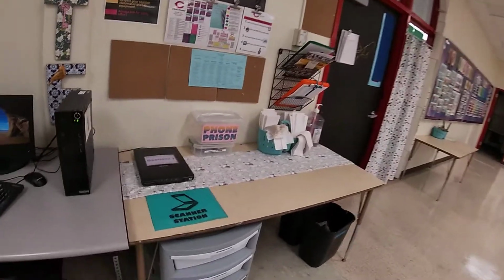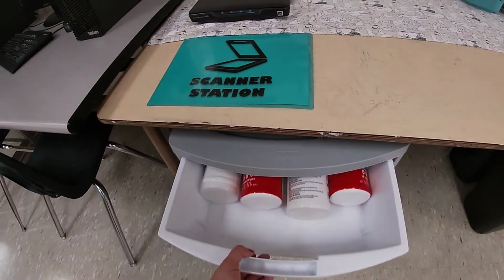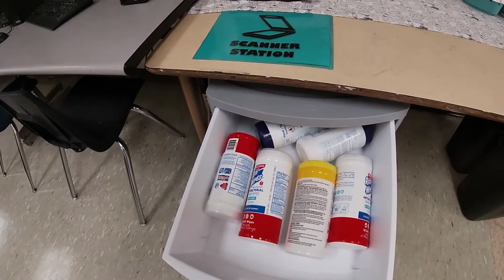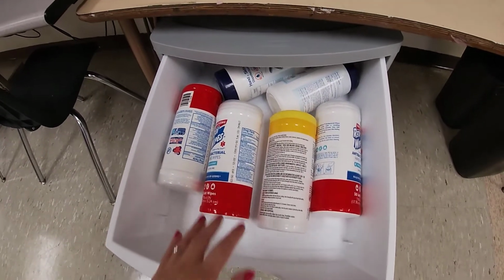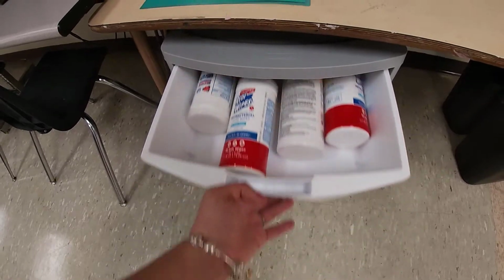Speaking of which, if you want to take any wipes to go ahead and sanitize your computer equipment, the scanner, headphones, or anything like that, you can just go and open up any of these drawers and help yourself to any of these sanitizing wipes and wipe down your equipment.